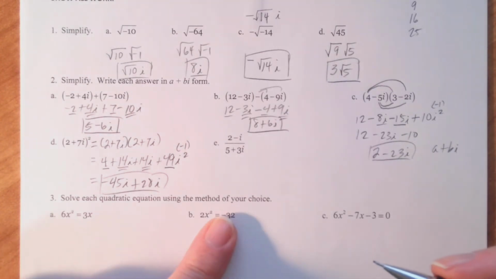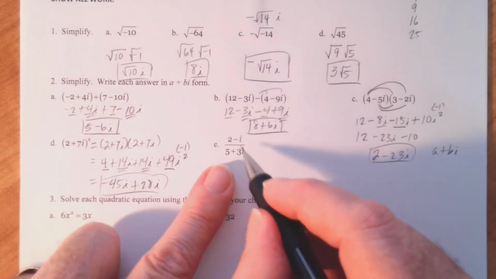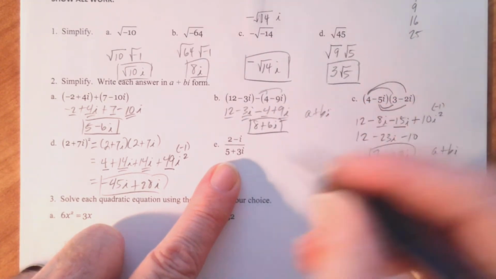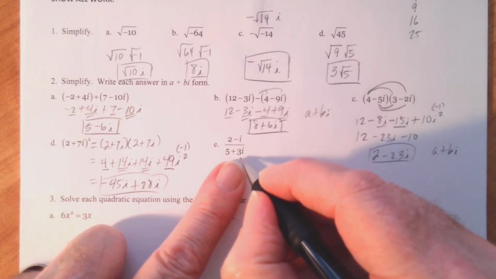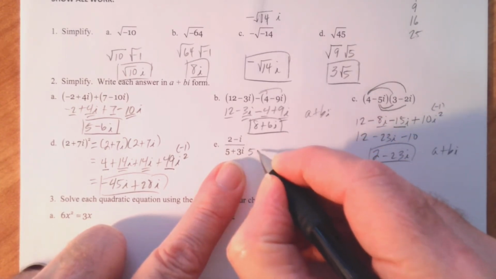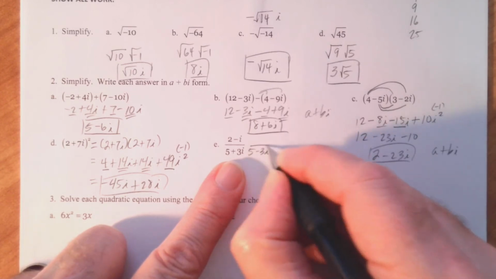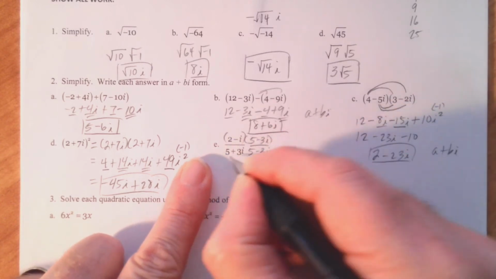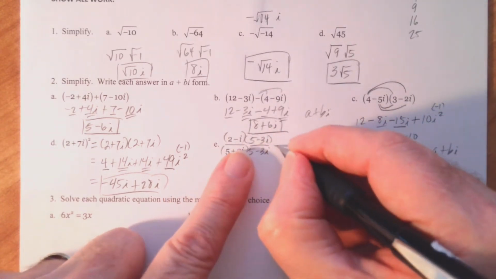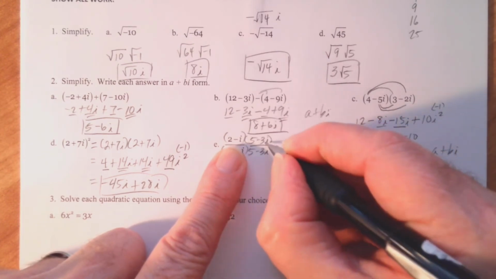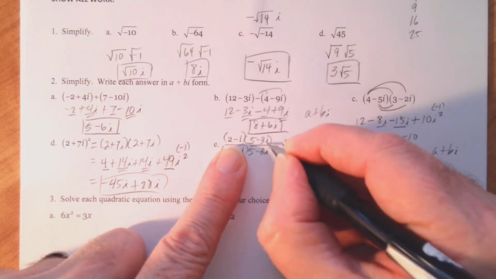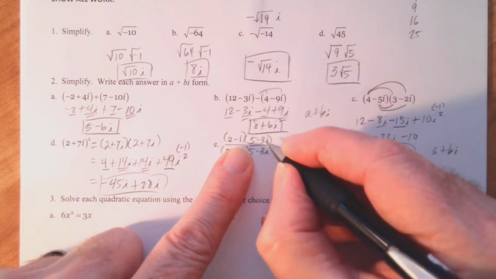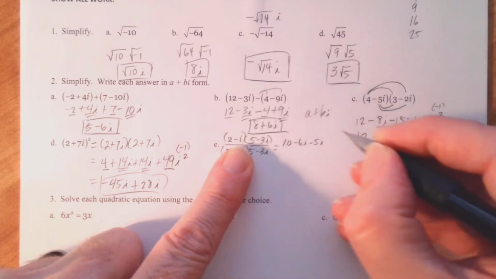On letter E here, we learned that this is not simplified. We still need this in a plus bi form. And the way to get that is we multiply by the conjugate of the denominator, which would be 5 minus 3i. So we'll have to do the same thing to the numerator. So we got a lot of FOILing to do. So we're going to have 10 minus 6i minus 5i plus 3i squared.